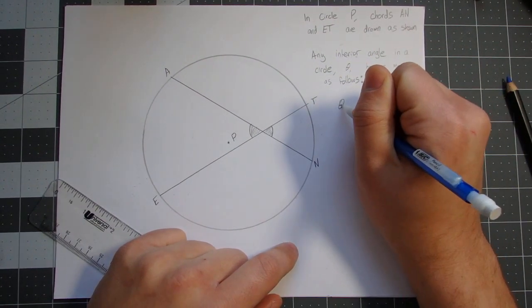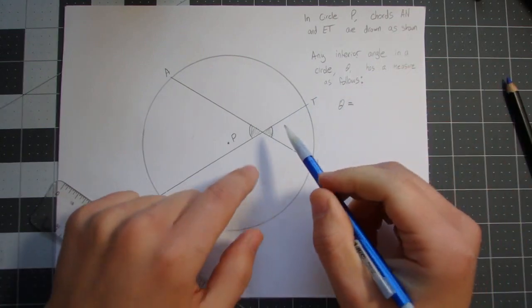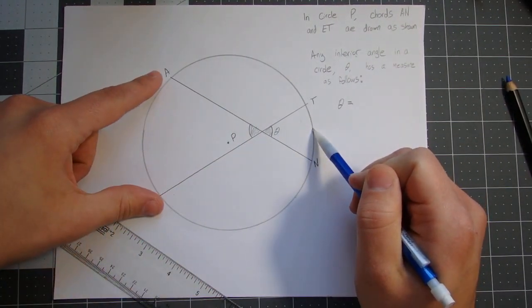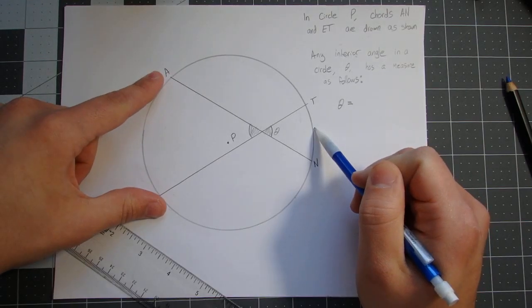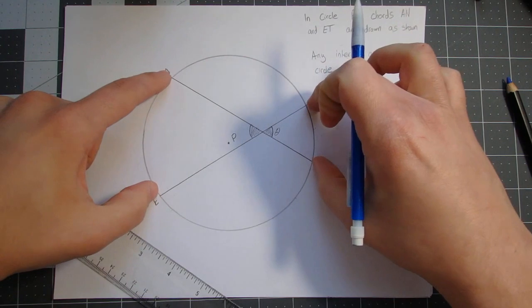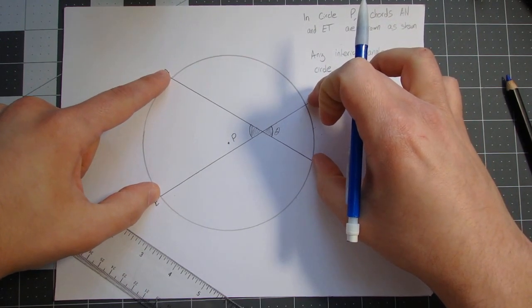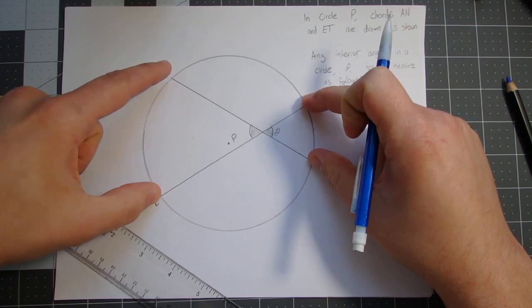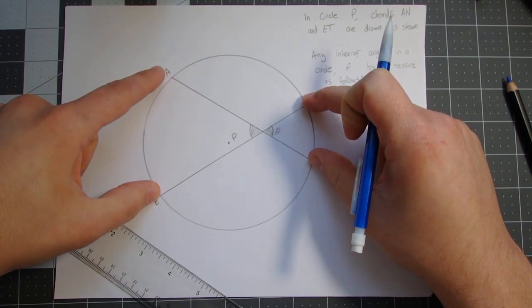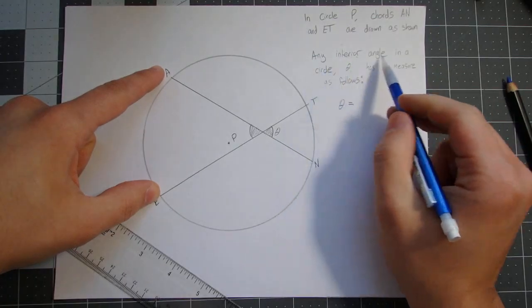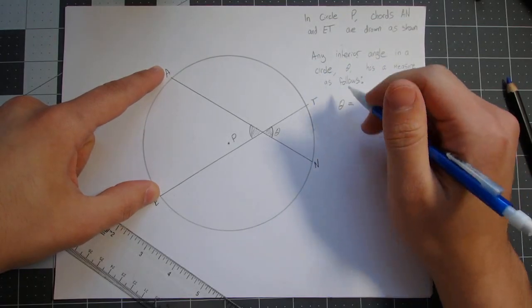First of all, you know it has to do with both of these guys. They both have to show up there somewhere. And in this case, this one right here, if I take Tn and AE and I add them up and take half of that, I'll get theta. In other words, any interior angle has a measure as follows.